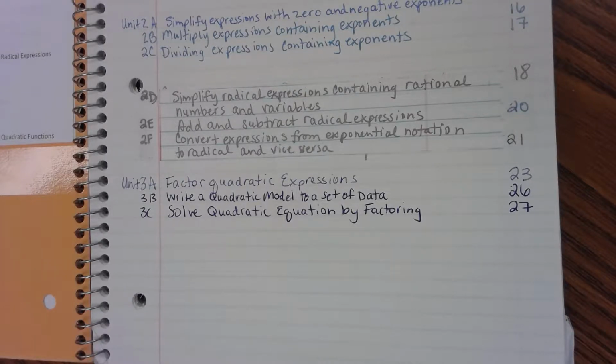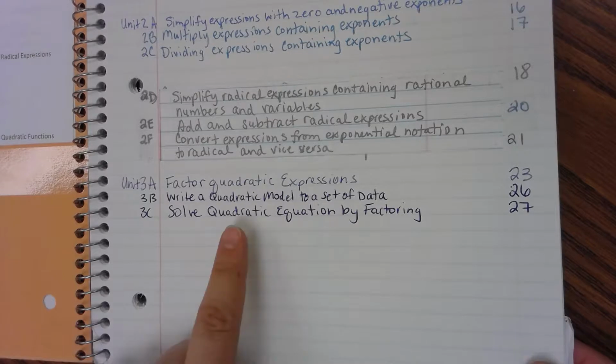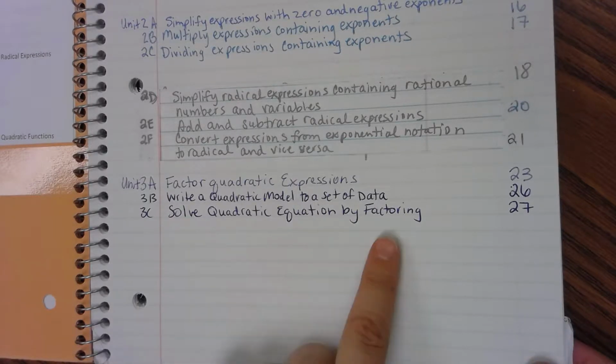Today we are going to be talking about solving quadratic equations by factoring. Mine is going to start on page 27.